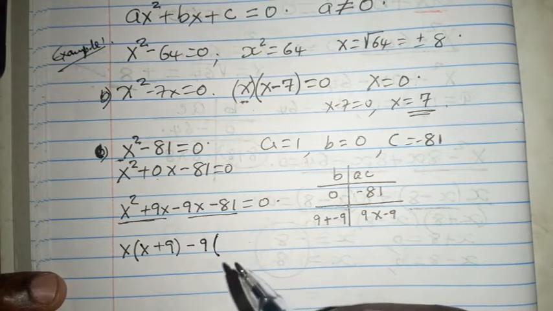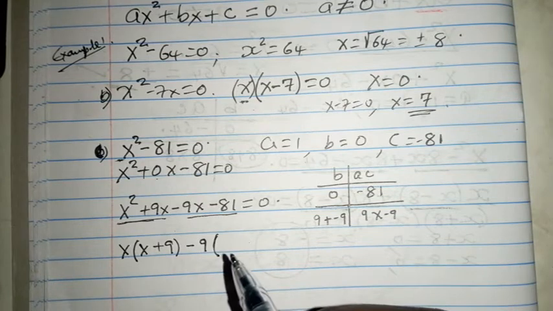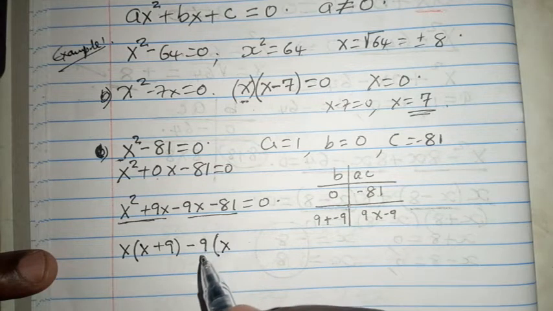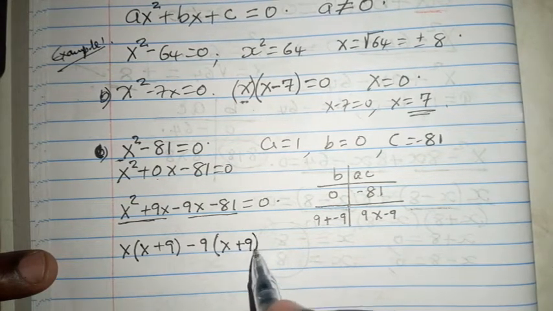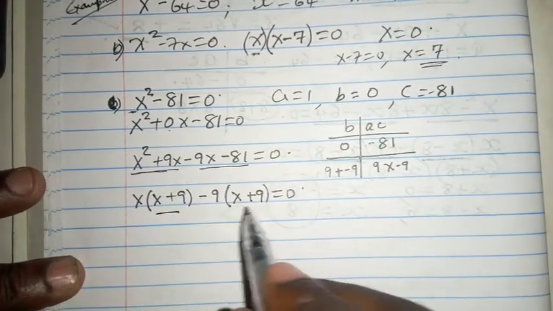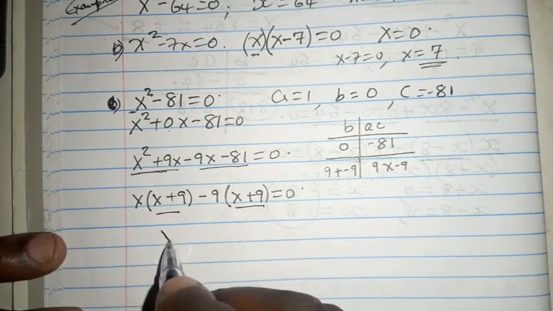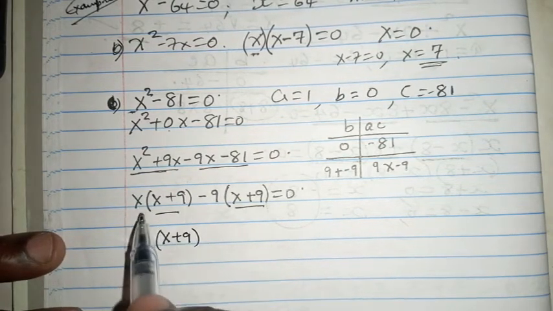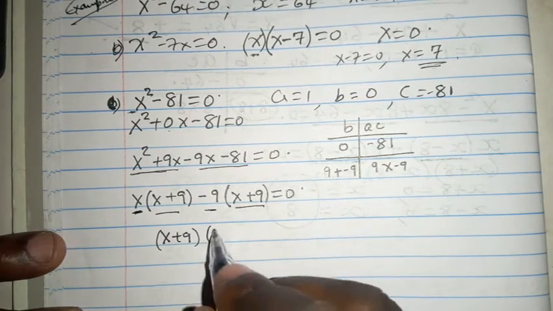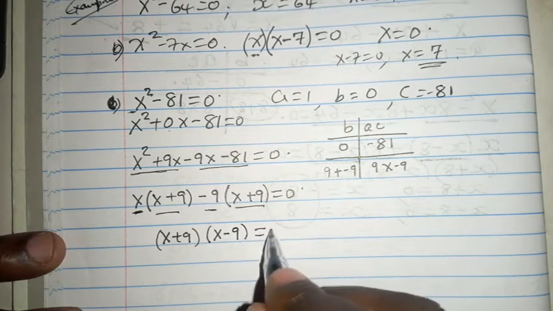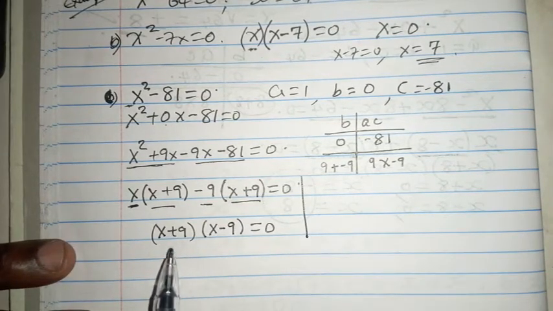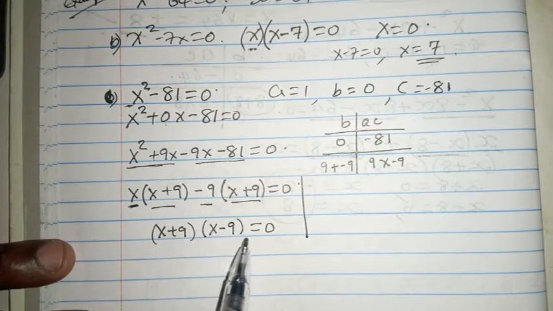Inside the bracket, we are going to have minus 9x divided by minus 9 is x. Negative 81 divided by negative 9 is a positive 9. So this bracket is repeated, so we write it only once, x plus 9. And then these outer terms form a bracket of their own together. So we have x minus 9 is equal to 0. At that particular point, it follows that x plus 9 times x minus 9 is 0.